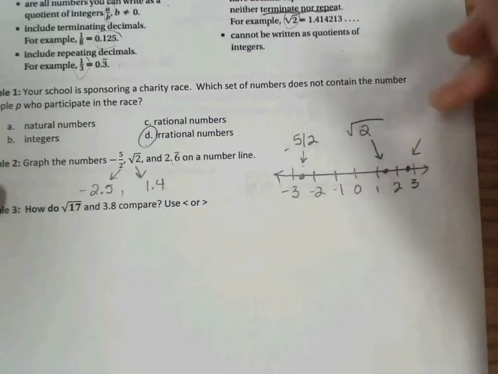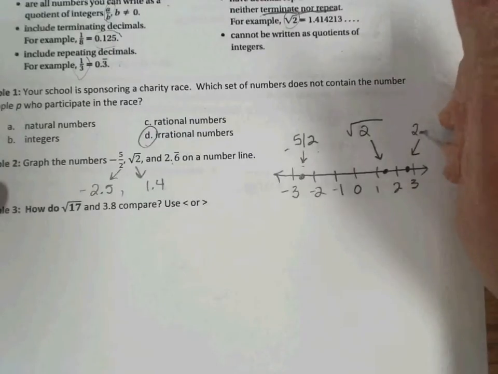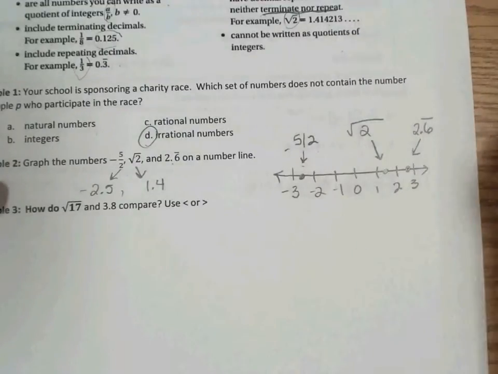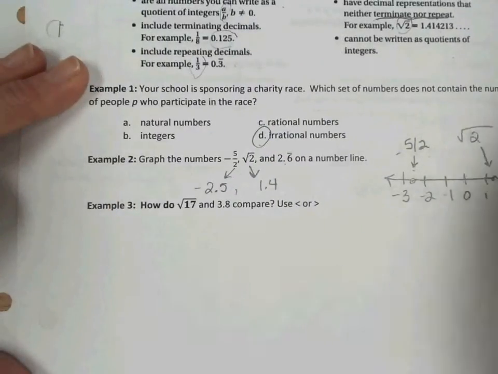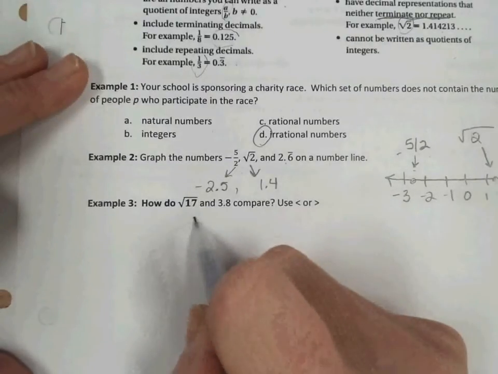And 2.6 repeating is just past halfway between 2 and 3.